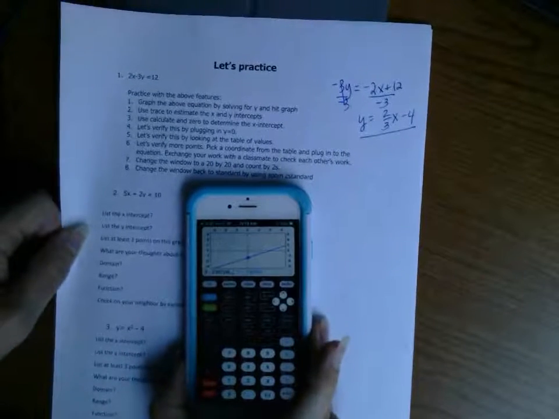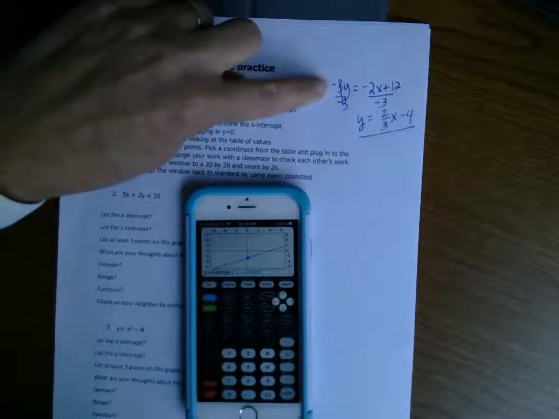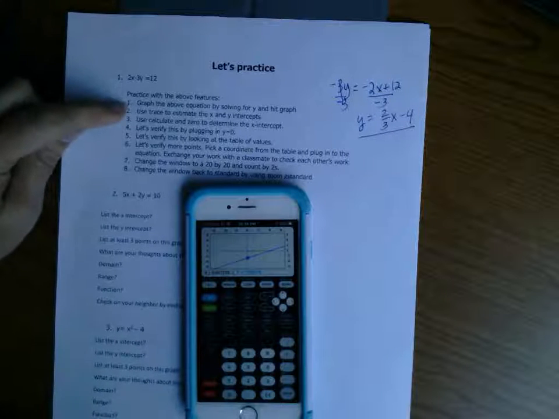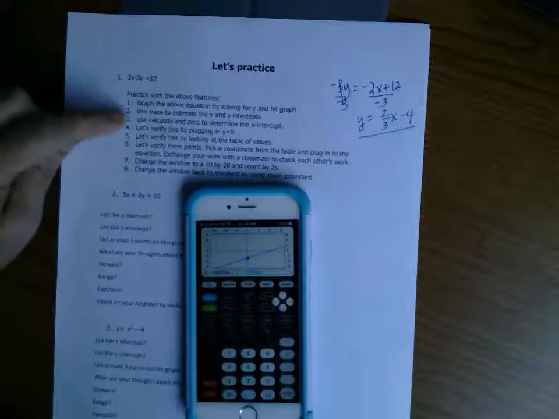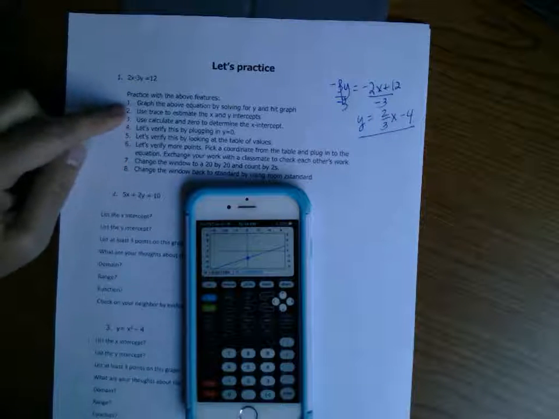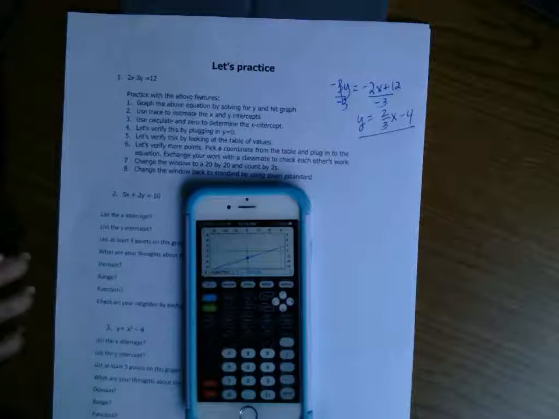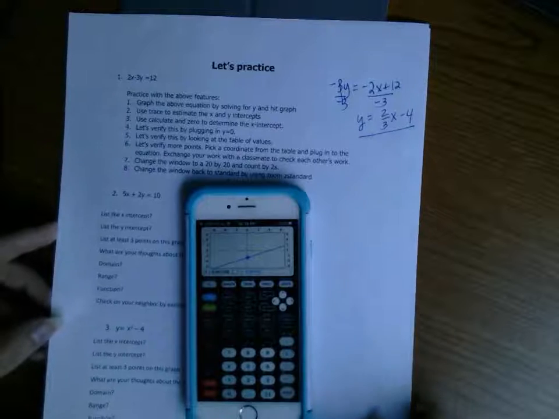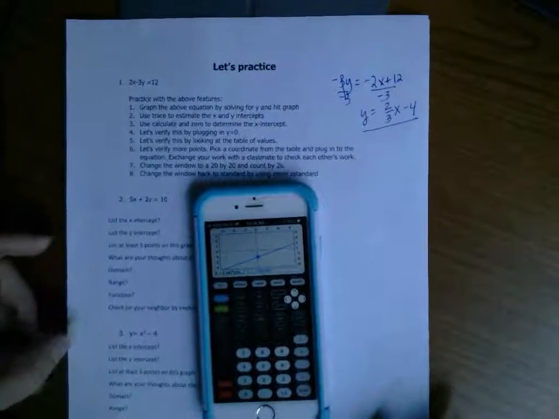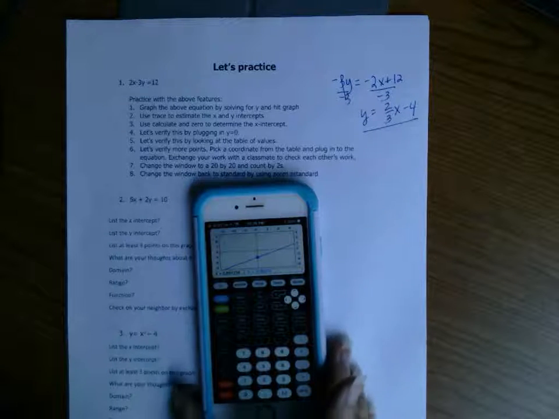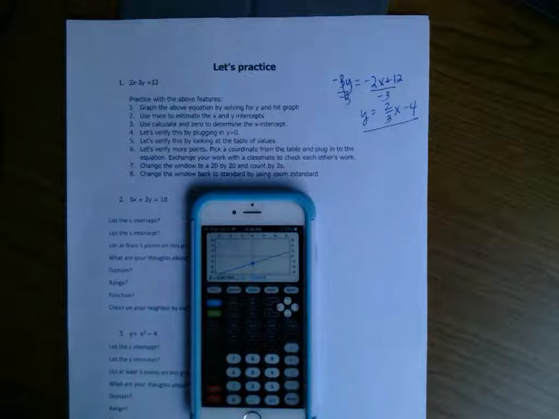Let's practice. I've taken this equation, and you can see the steps here as well to solve it for y, and then we've already put it in our graphing calculator screen. Then I would ask the students to do these activities, and ideally we would work in groups of 2 or 3 and compare their work and talk to each other about it. For you guys watching on video, that may not be an option, but we would do this as a group exercise.